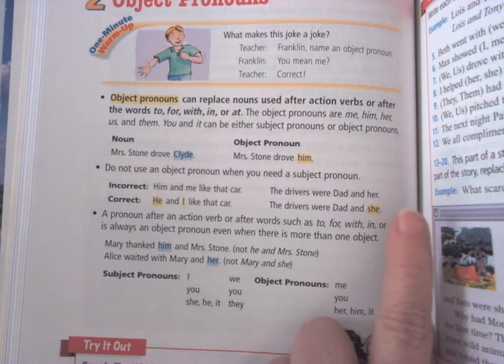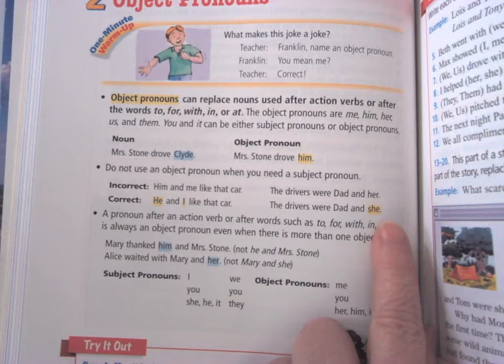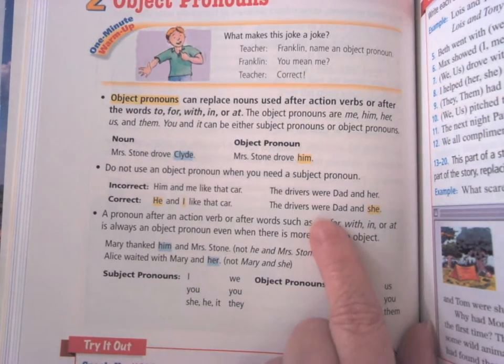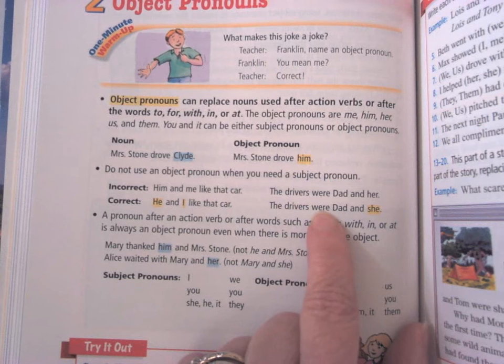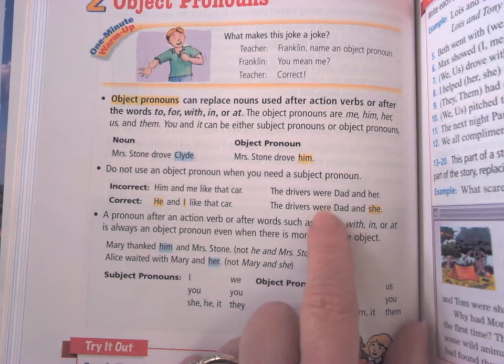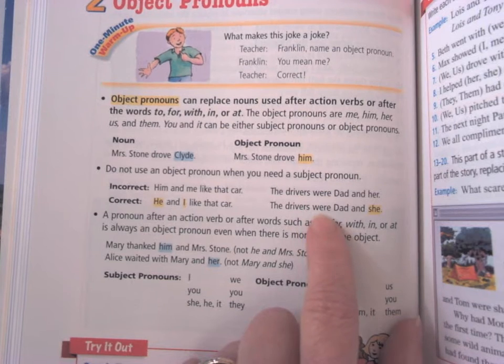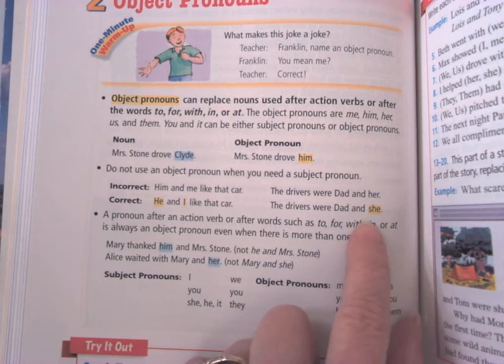Well, subject pronouns can be used a lot of times after linking verbs, like were. It links the subject with the rest of the sentence there.